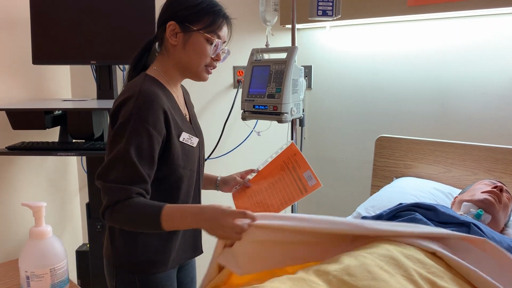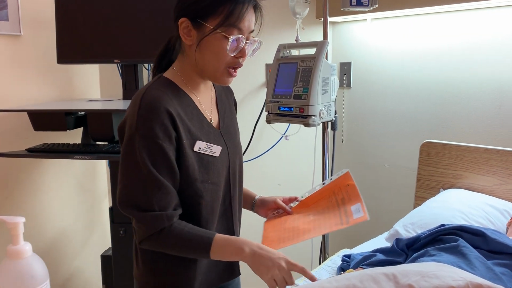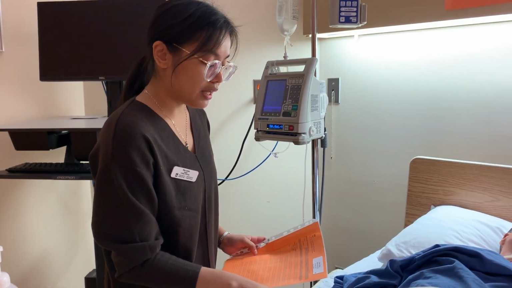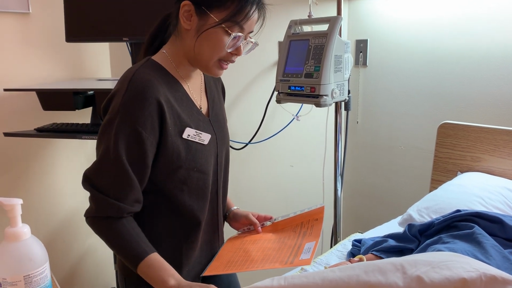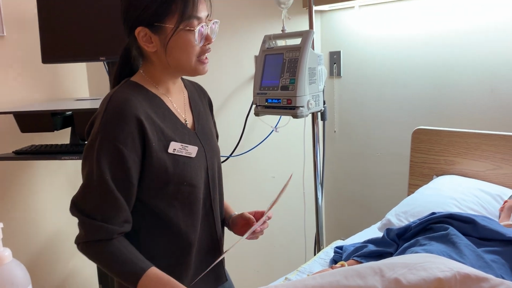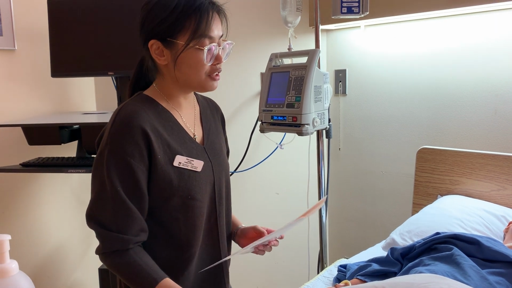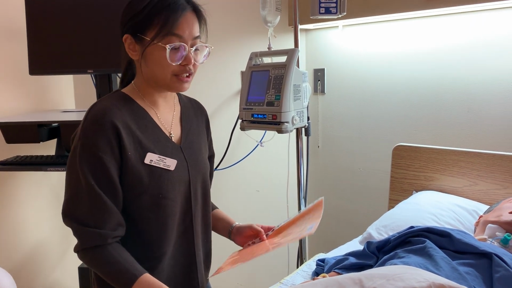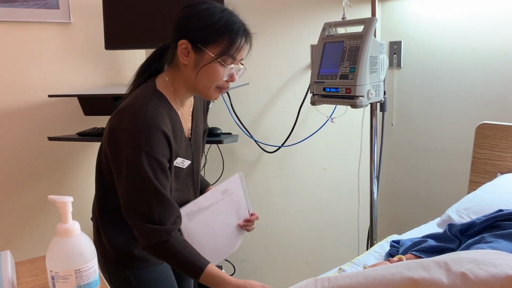So I'm checking the arm site to look at the IV site for any pain, redness, or inflammation. While I'm here, I'm also comparing my MAR to their armband. So I'm just checking for their name, their FIN number, their date of birth, their doctor, and their allergies. Can you please verbalize your name and birthday for me? Okay, great. And do you have any allergies that we should be aware of? Okay, and you said shellfish. Now, while I'm here as well, I'm checking the IV tube.